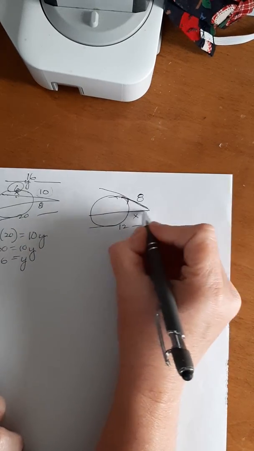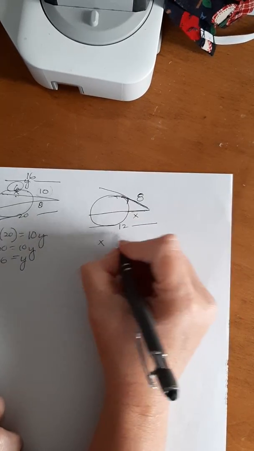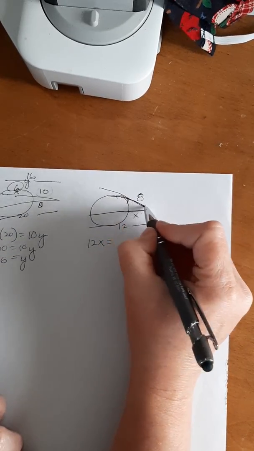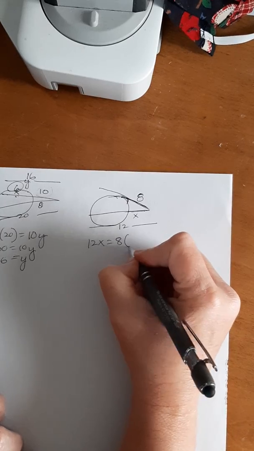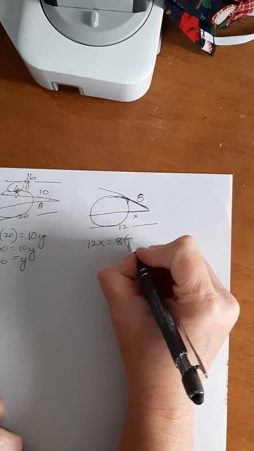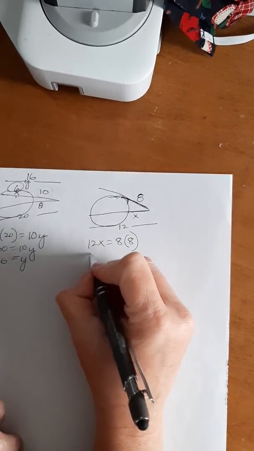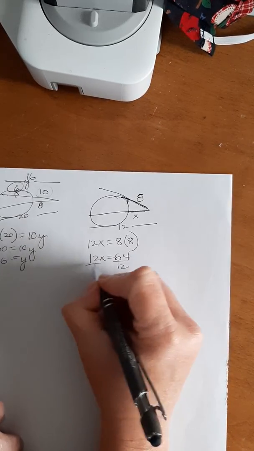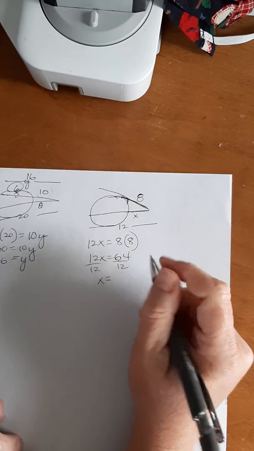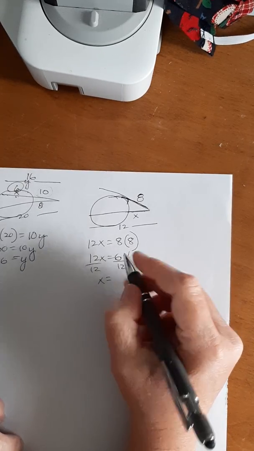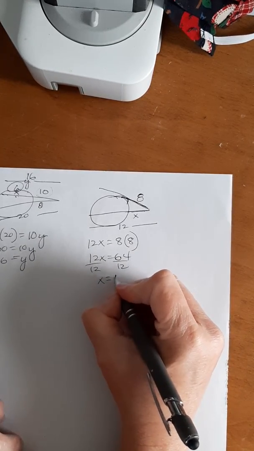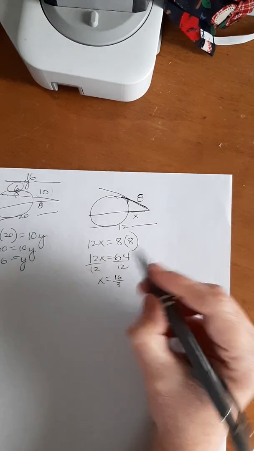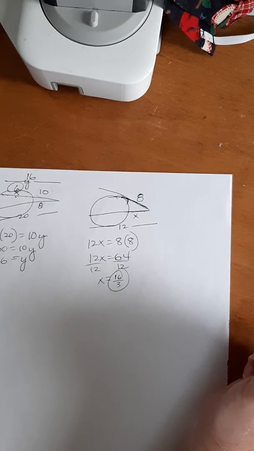So you have outside times the whole, or 12 times x, or x times 12, equals the outside 8 times the whole, which is also 8. So 12x equals 64. Divide by 12. Let's see, if we divided by 4, that would give us 16 thirds. So 5 1/3, 5.3 repeating, or we can just stick with 16 over 3.